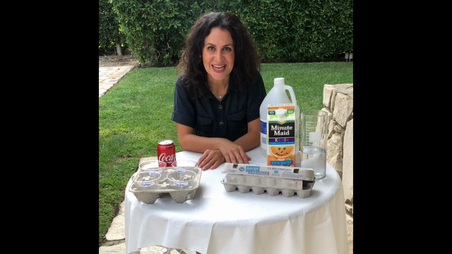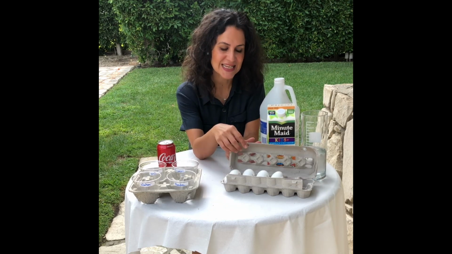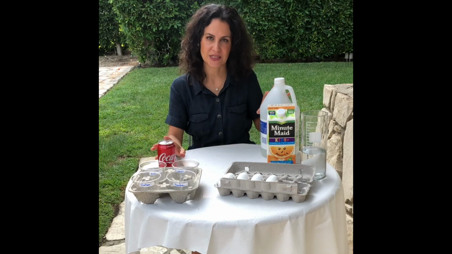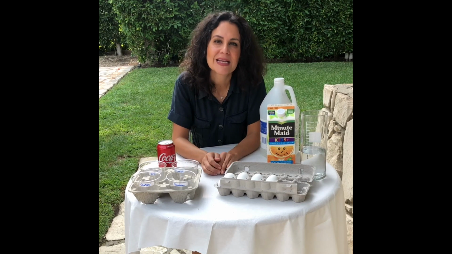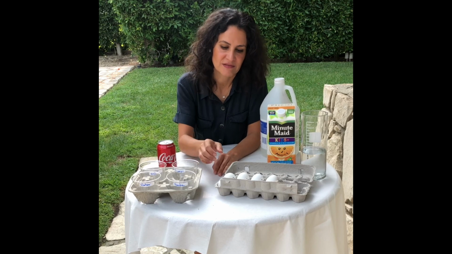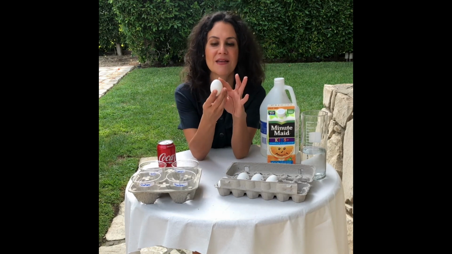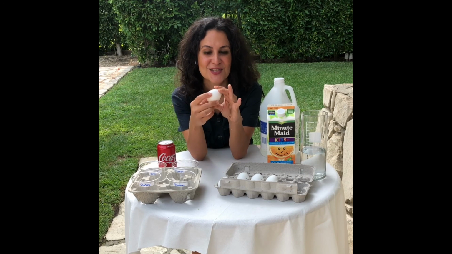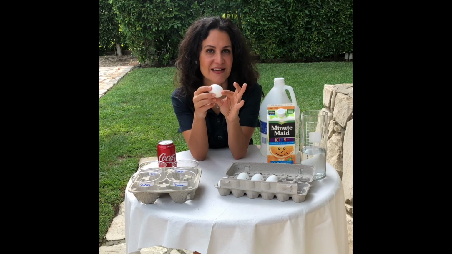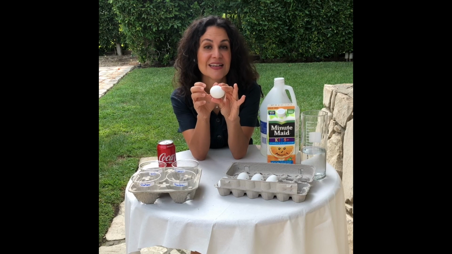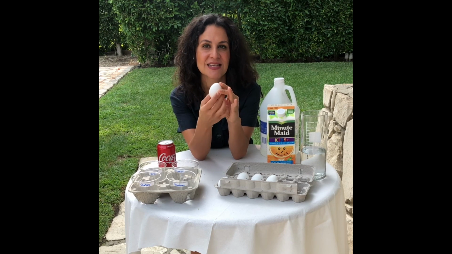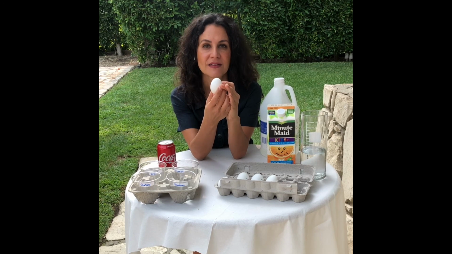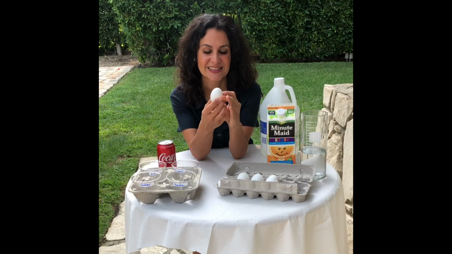What we're going to do today is test to see which of these liquids has a high enough acid concentration to wear away the calcite on the shell of the egg. So with these eggs, the inside is not calcite, but the outside is calcite. And remember what we said calcite is? Calcium carbonate. And calcium carbonate reacts with vinegar or acids.